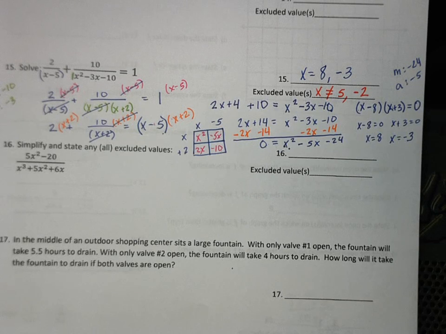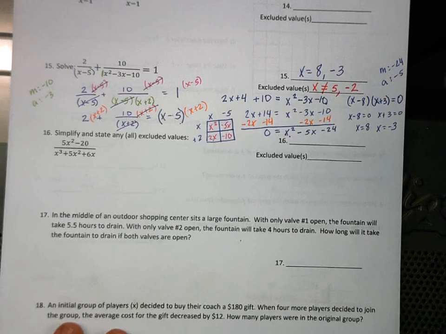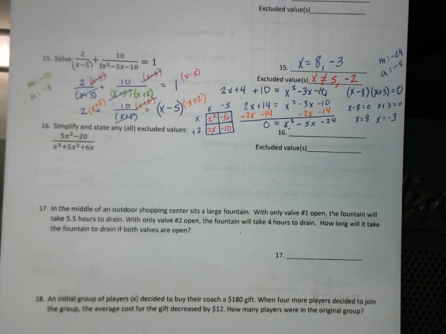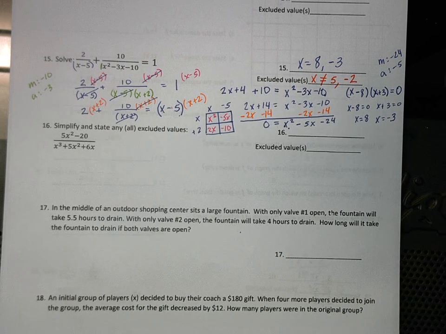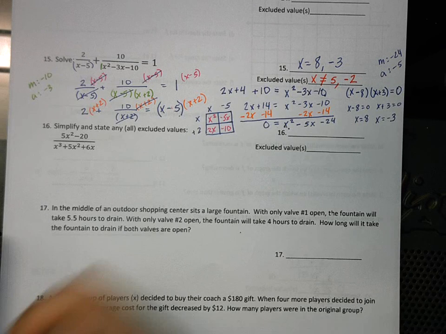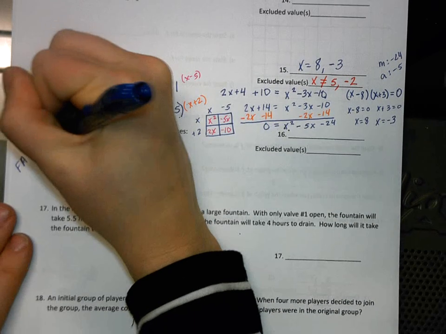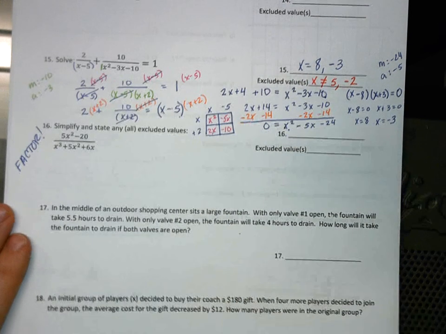Okay, going down to 16. We're just simplifying on 16. How can we tell if we can simplify a rational expression? Or how do we simplify rational expressions? What do we have to do to them first? Factor them. Factor completely. That's the first thing to do.